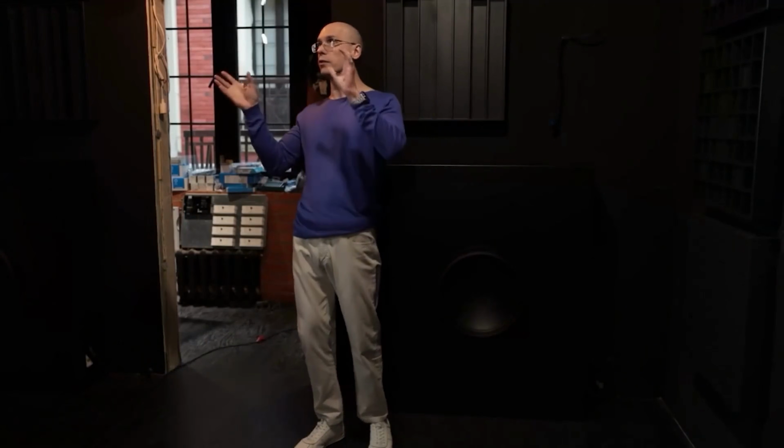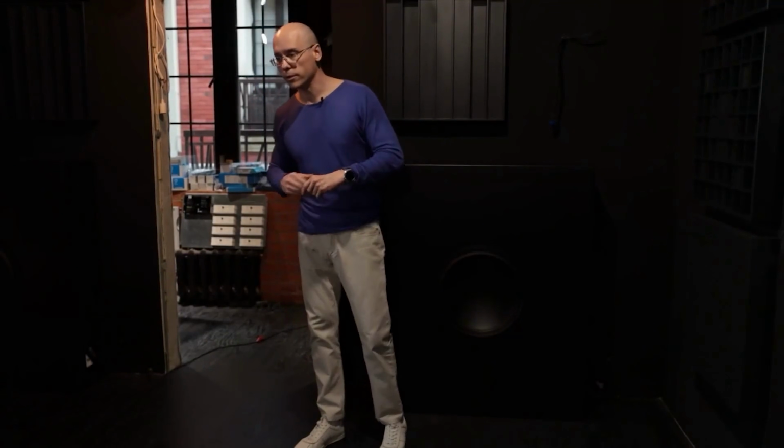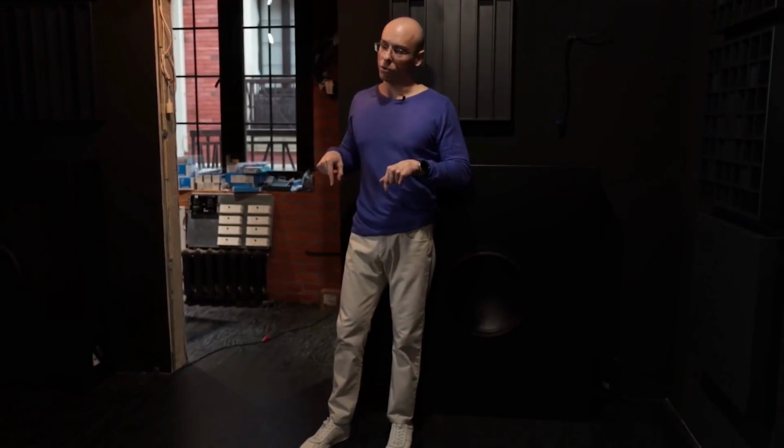Everything that hits the ceiling should diffuse as much as possible, and there shouldn't be any direct reflections bouncing back to you from there. Sometimes you can alternate it a bit with sound absorption, especially if you have a hard floor like we do here.